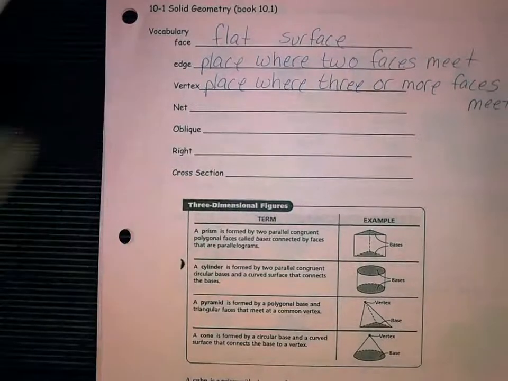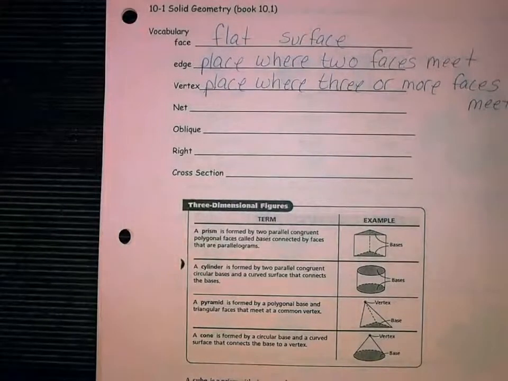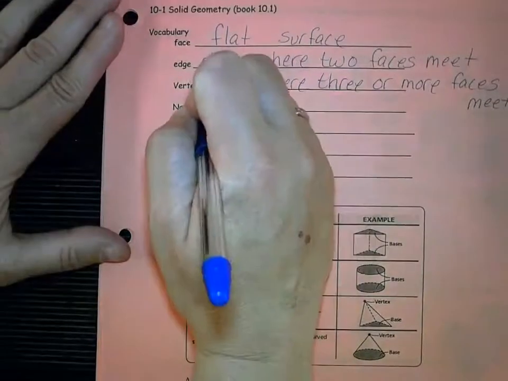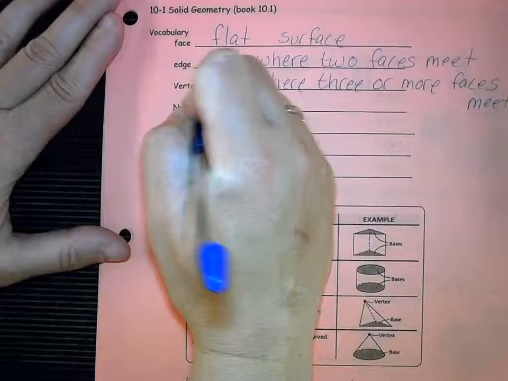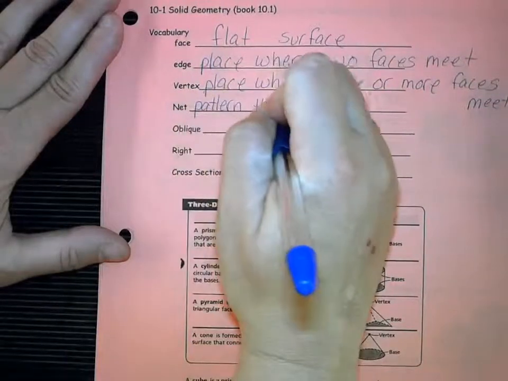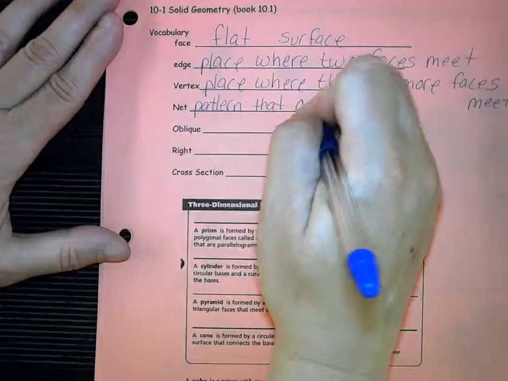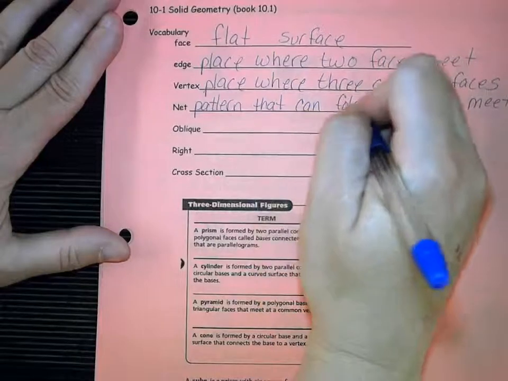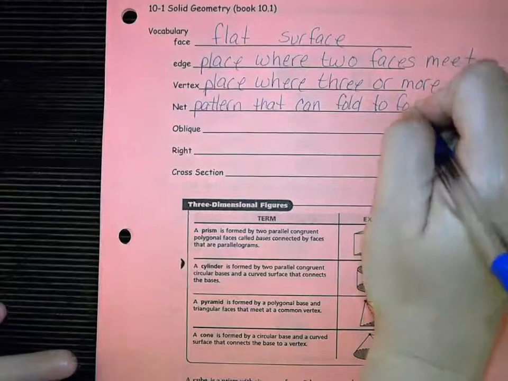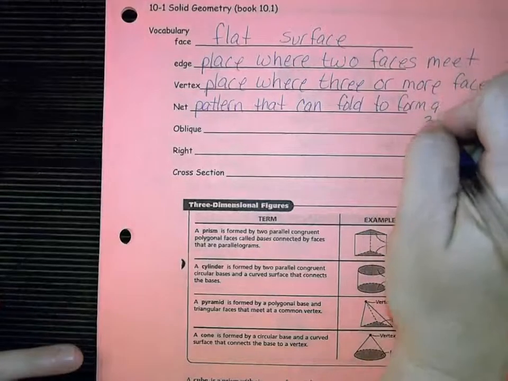A net might be new. A net is a diagram that can fold to form a three-dimensional figure. Let's just say a pattern that can fold to form a 3D figure.